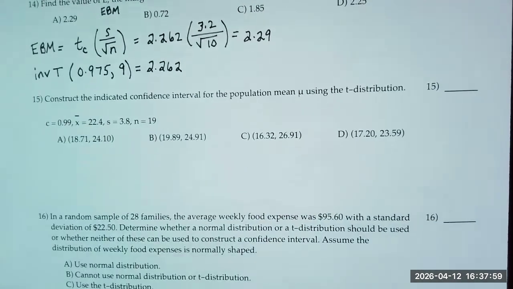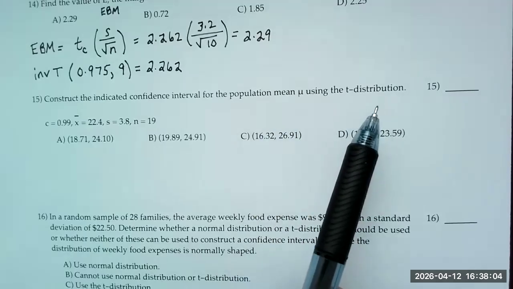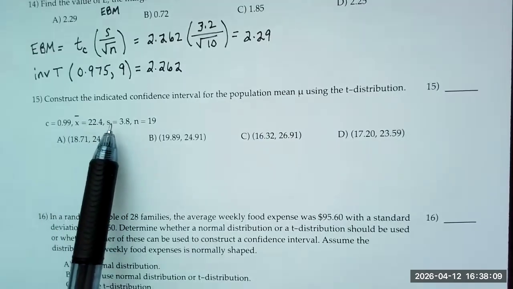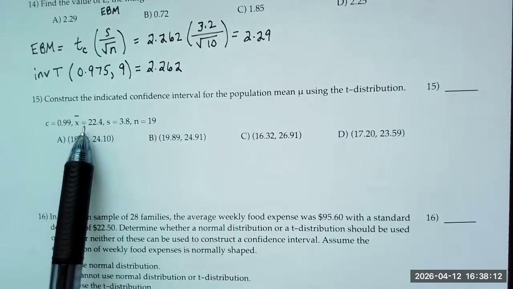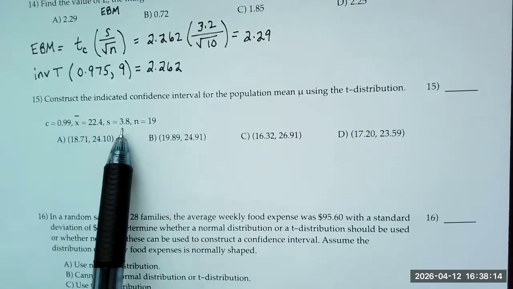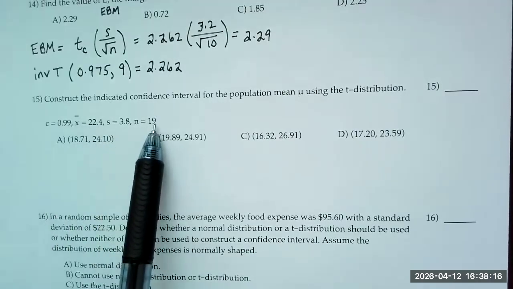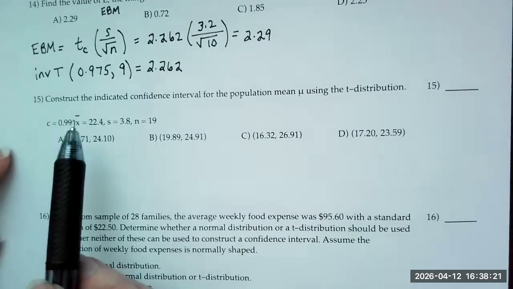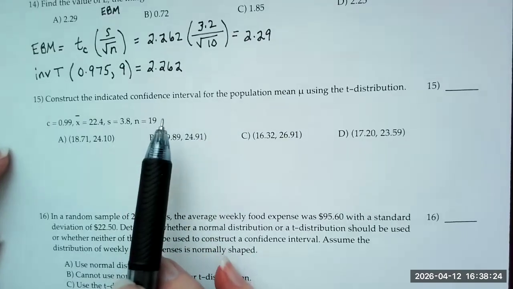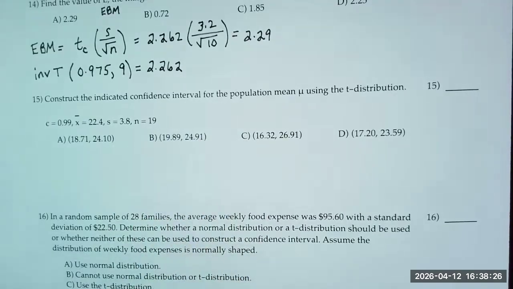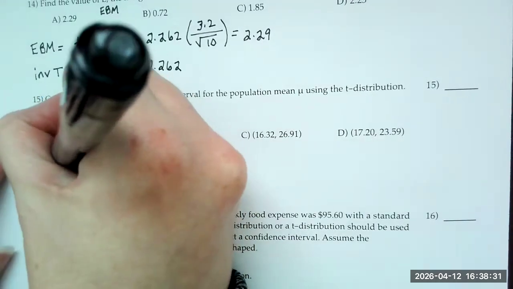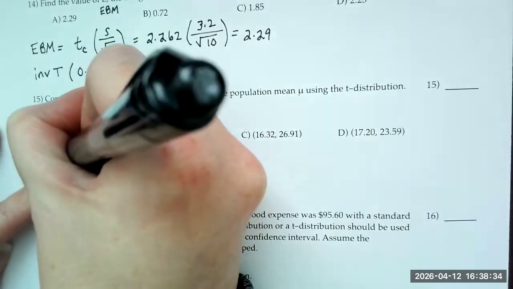Right, number 15 is actually asking us to construct the confidence interval for the population mean using the T distribution. They told us we need a 99% confidence interval. We're going to use a sample mean of 22.4. Our sample standard deviation is 3.8, and our sample size is 19. When we want to do a confidence interval and they're not asking us for the error or the critical value, we can just go ahead and use the cheater method on this one. In this case, the fast way to do it is the T interval.